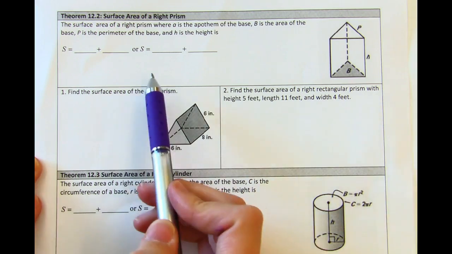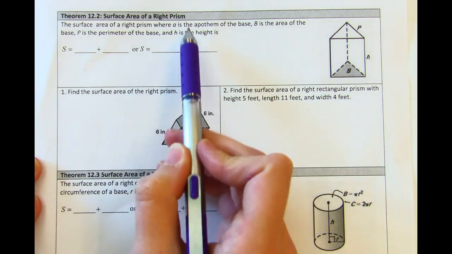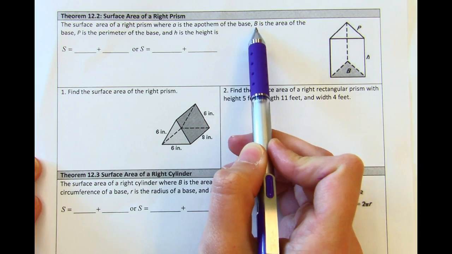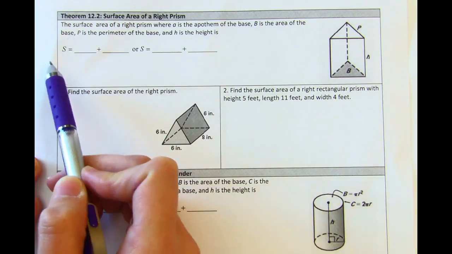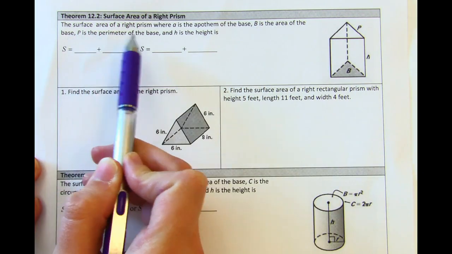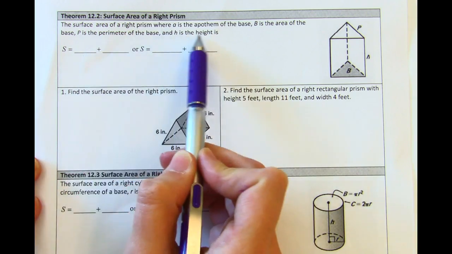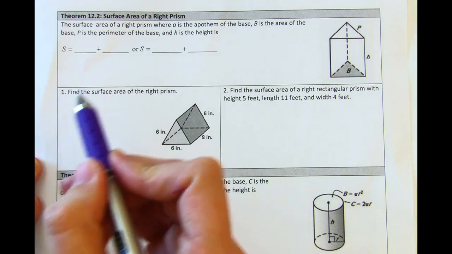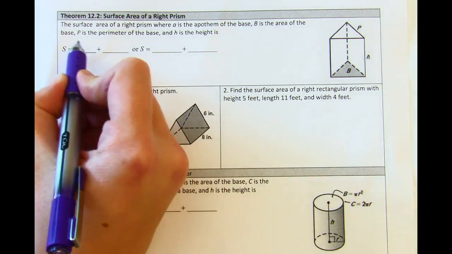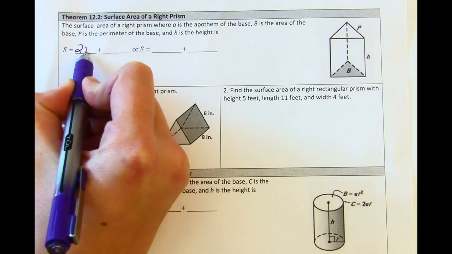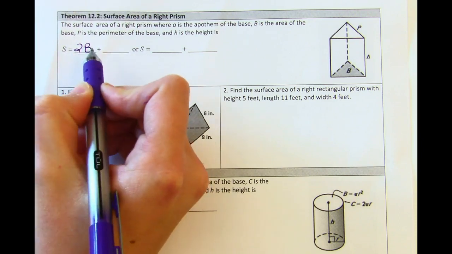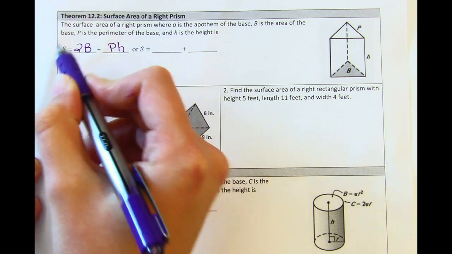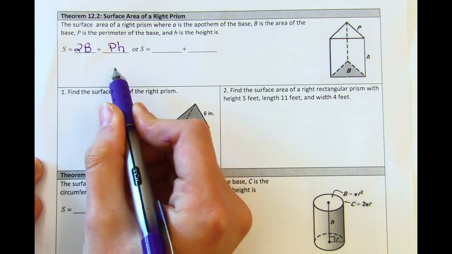So the surface area of a right prism, we're going to use A as our apothem of the base. Capital B is the area of the base. Capital P is the perimeter of the base. And H is the height. So what we talked about on the front of our notes was, remember, surface area is always going to be 2 of the bases plus the perimeter times height. Remember, you can think about that with a net.